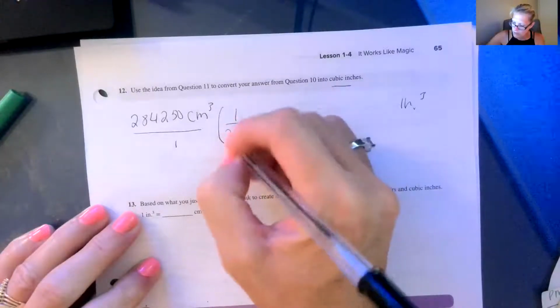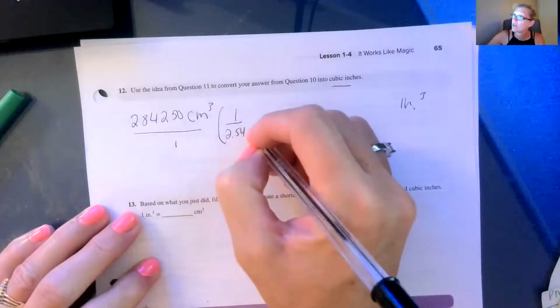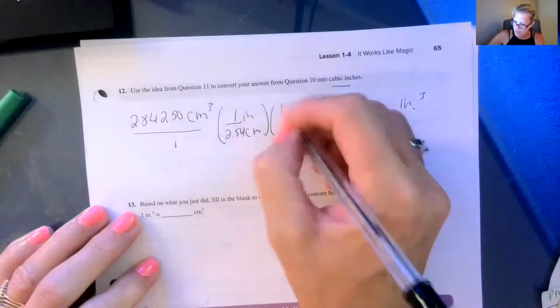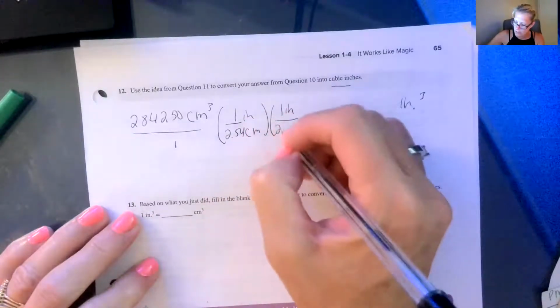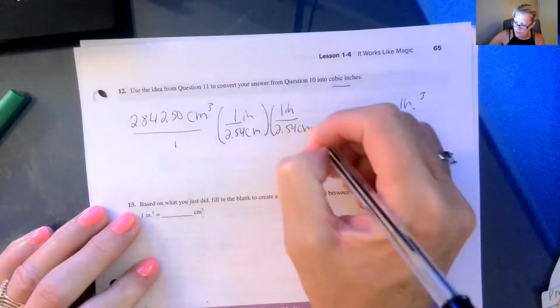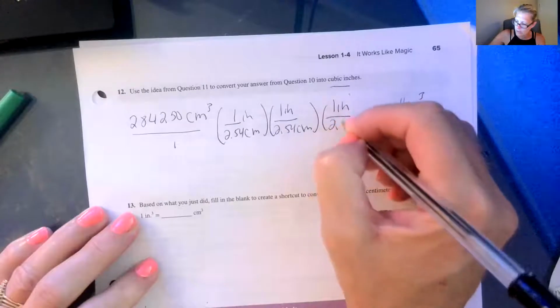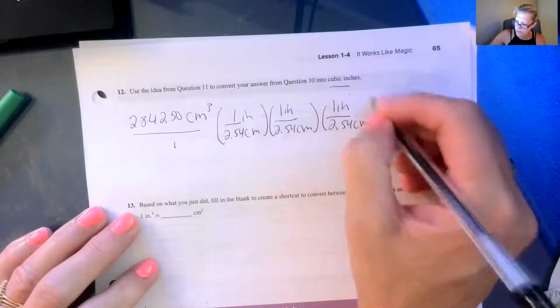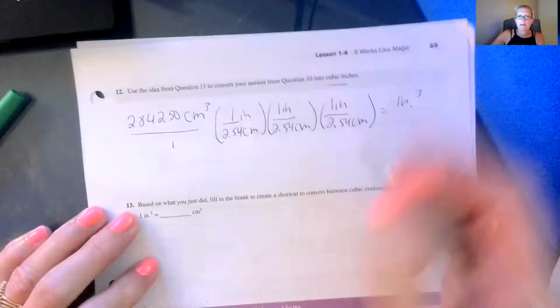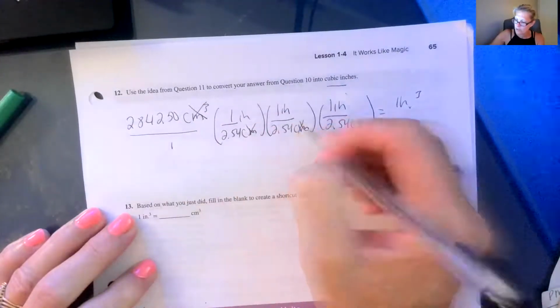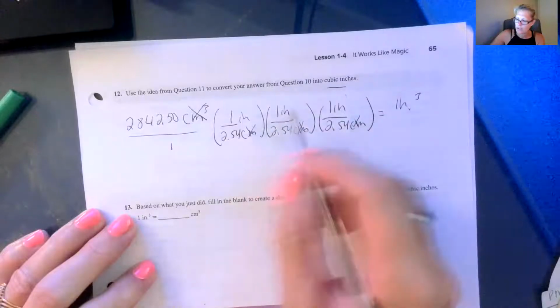Well, we just did that, right? We said 1 inch over 2.54 centimeters, and another 1 inch over 2.54 centimeters, and another 1 inch over 2.54 centimeters. So that means my centimeters cubed cancels with 1, 2, 3.